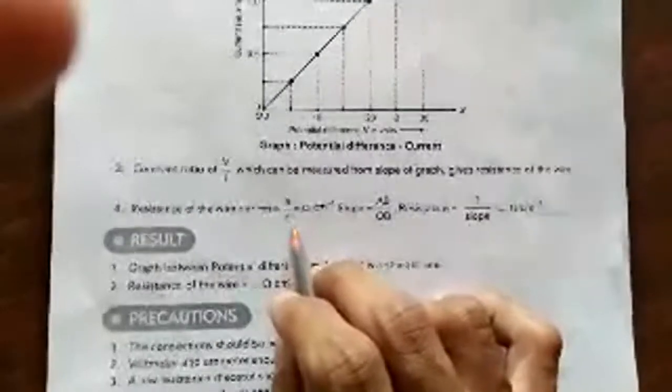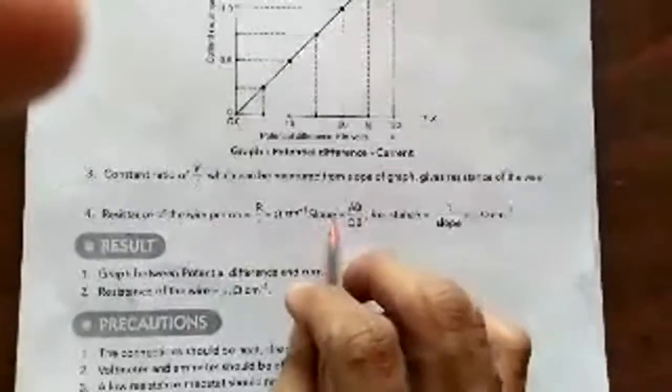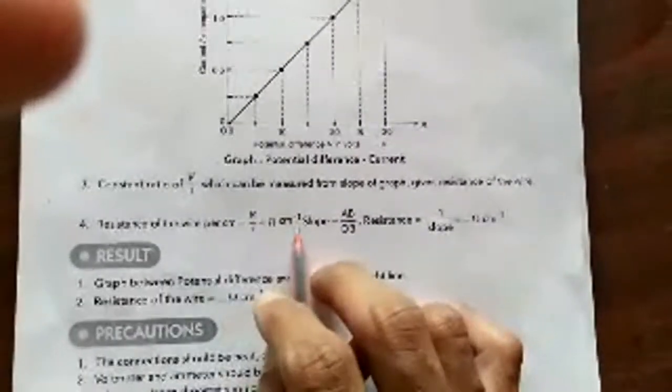The length of the wire that we have taken is 100 centimeter, so the resistance will be in ohm centimeter inverse. The result that we get is that the graph between the potential difference and the current is a straight line, and the resistance of the wire is something around some ohm centimeter inverse.